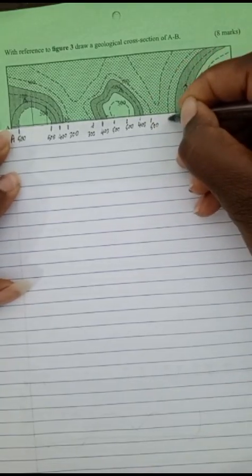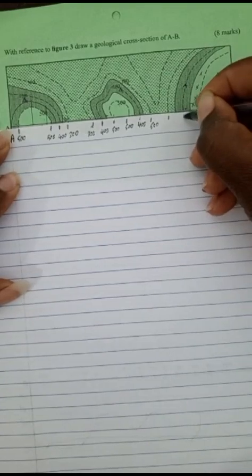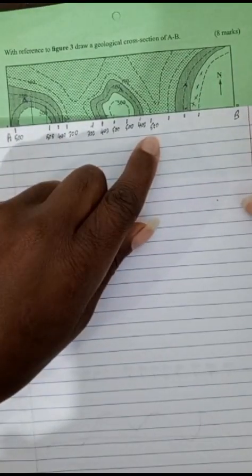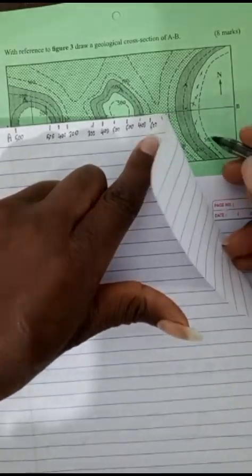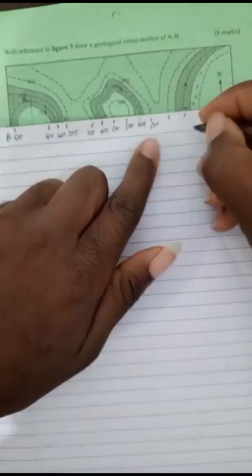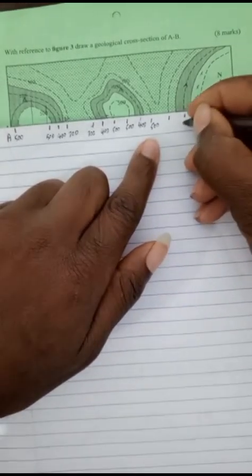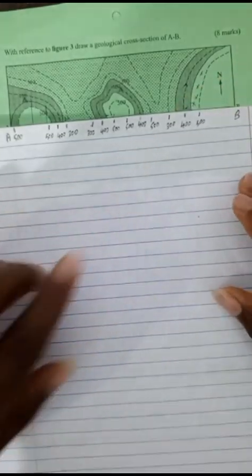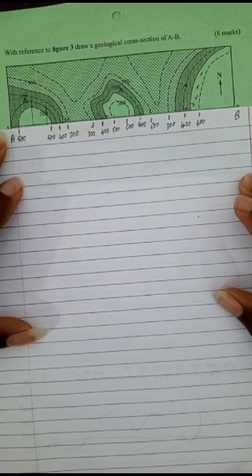Then we move to this point. This is a contour. Another contour here, and this another contour. But we can check which contours these are. It is 500, 400, 300. So those are the contours that are touching line AB.